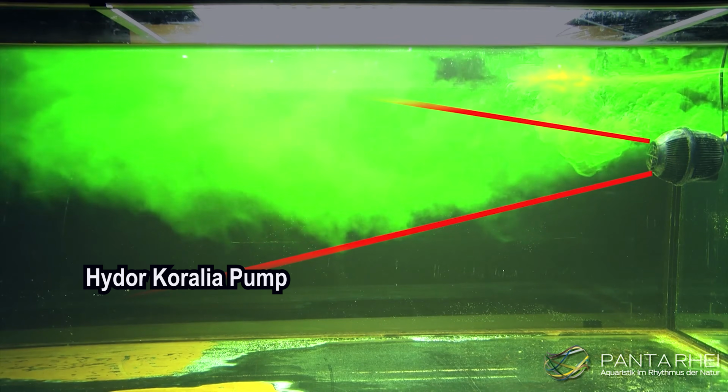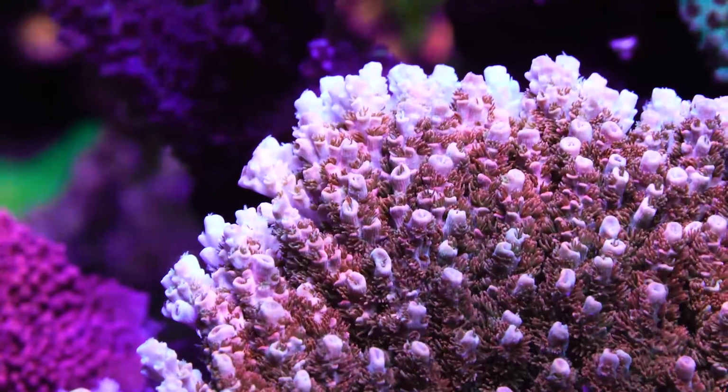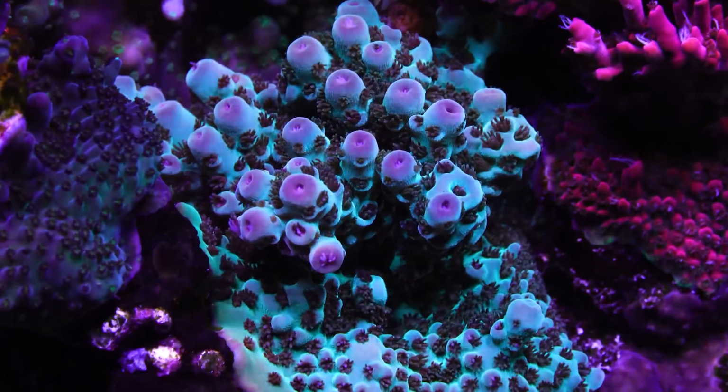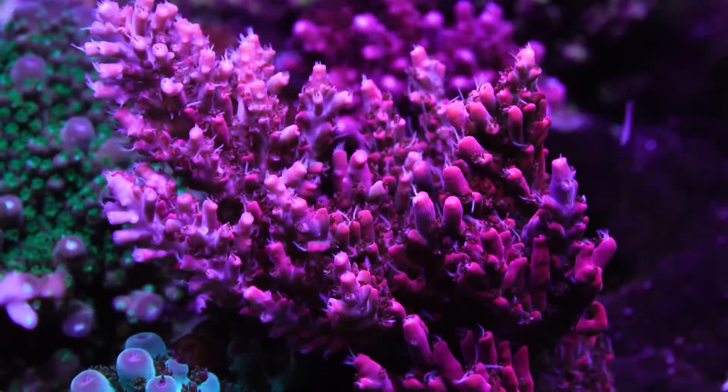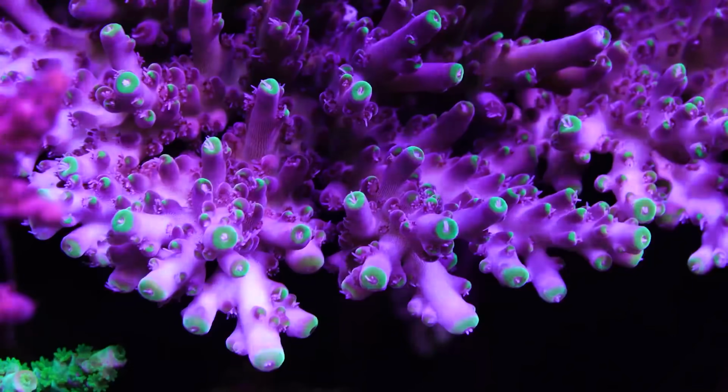SPS corals thrive in strong turbulent flow, but they also need breaks between those intense blasts. If you can invest in a controllable pump, it's a huge advantage because you can ramp the flow up and down, giving you the flexibility to fine-tune it based on your corals' needs.